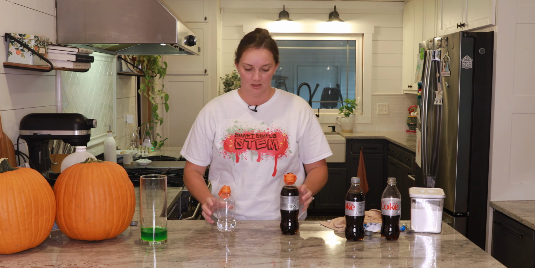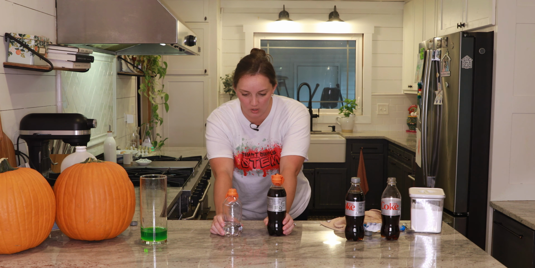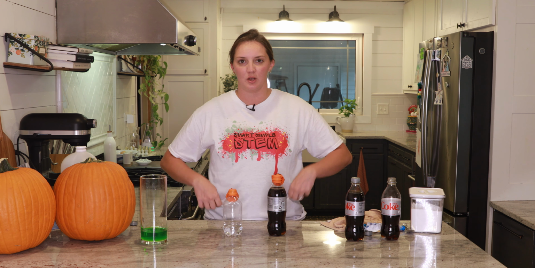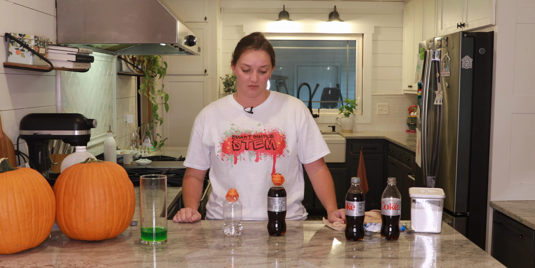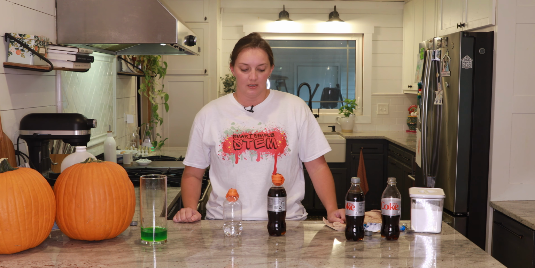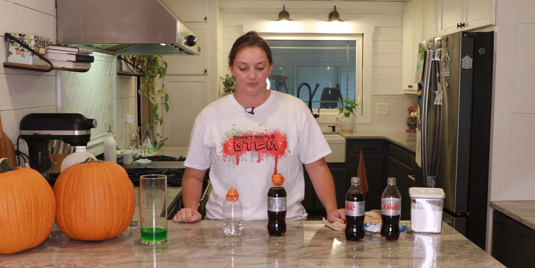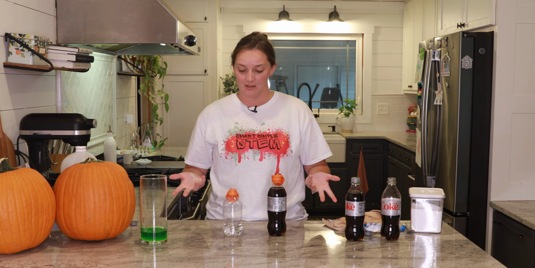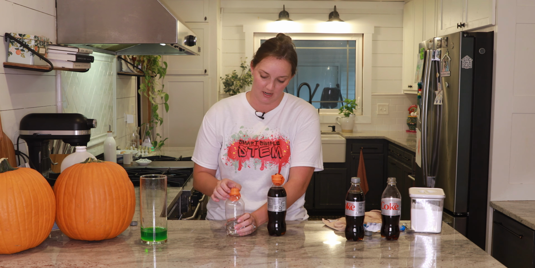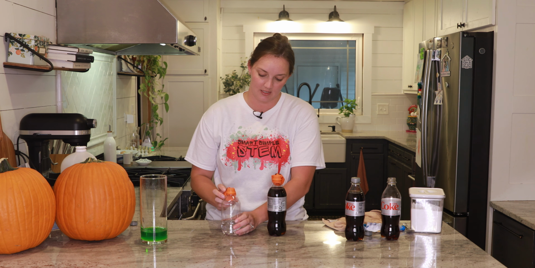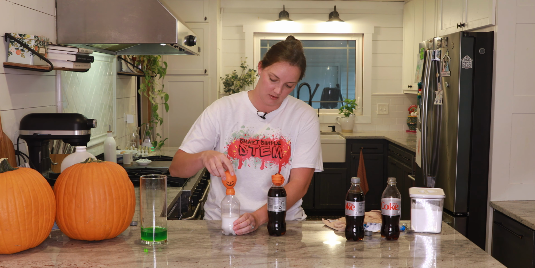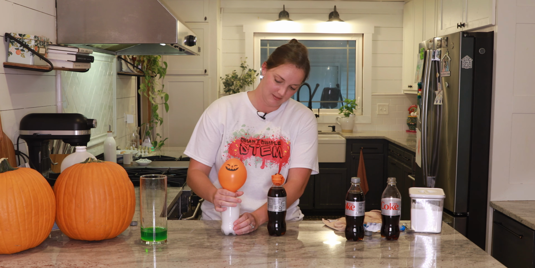Okay, so let's see, which one do we think will blow the balloon up a little more effectively? I have no idea. So let's just see. We'll do one at a time. This is our chemical reaction. Woo!